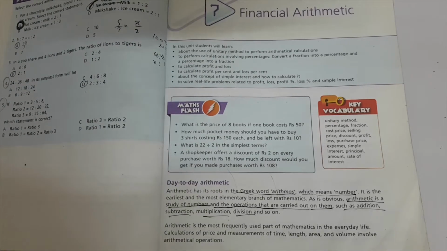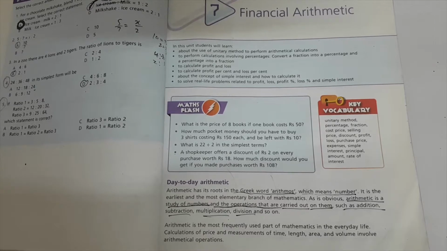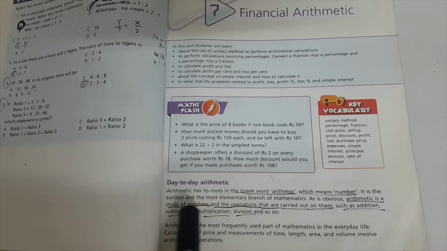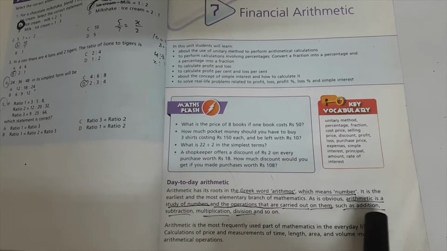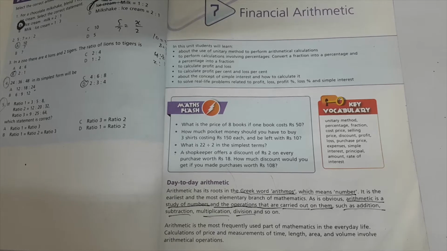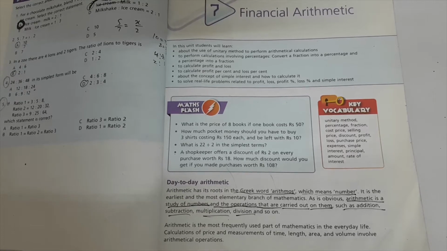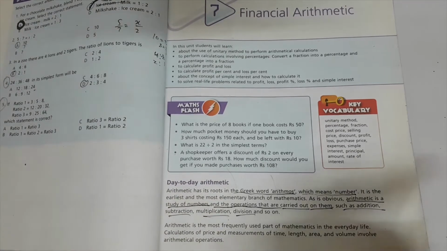So this could be your blank, children. The Greek word arithmos means number, and the second blank is: arithmetic is the study of numbers and the operations that are carried out on them, such as addition, subtraction, multiplication, and division. Arithmetic is the most frequently used part of mathematics in everyday life. Calculations of price and measurements of time, length, area, and volume involve arithmetical operations.